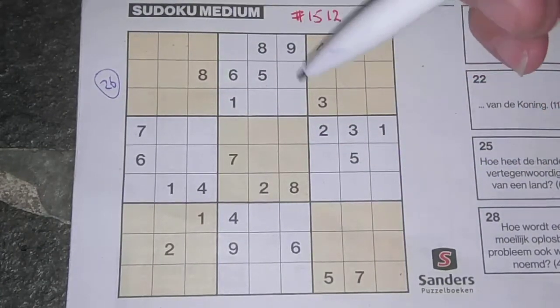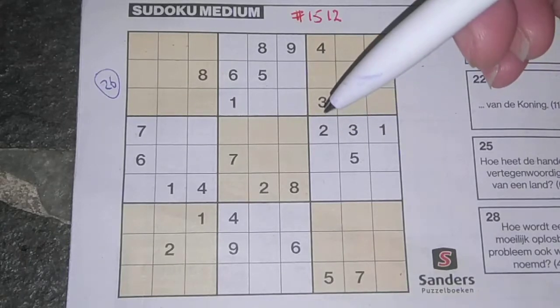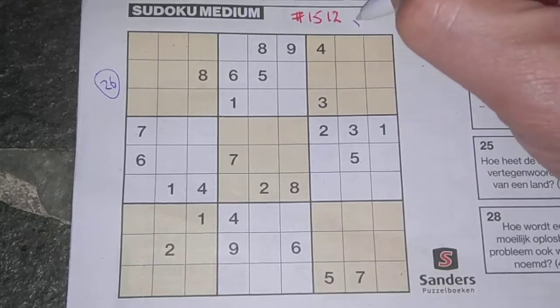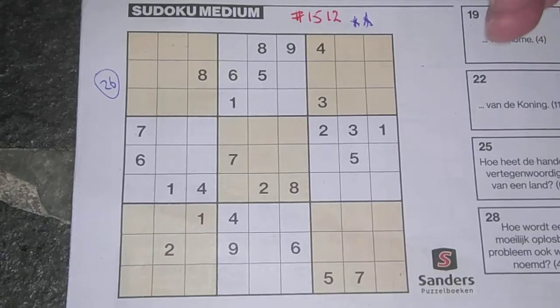So if you compare with the Sudokus in additional, 26 printed numbers is a 2 stars Sudoku. Alright, so let's get started.